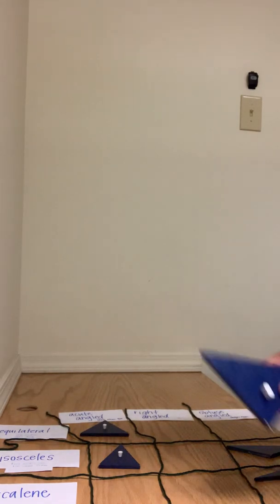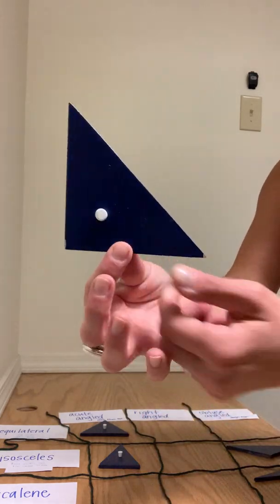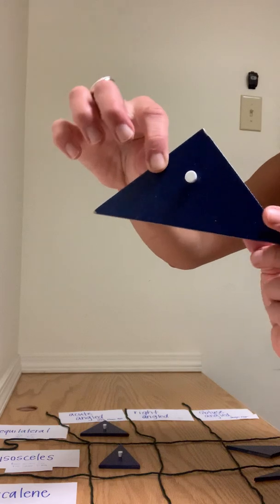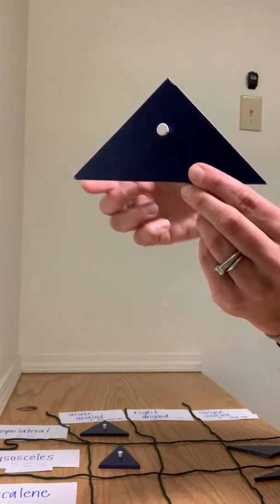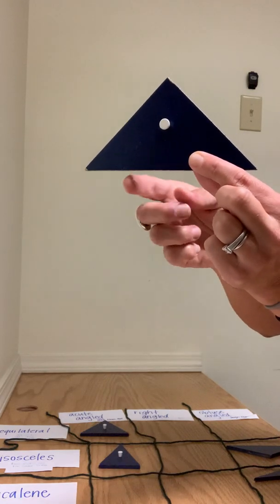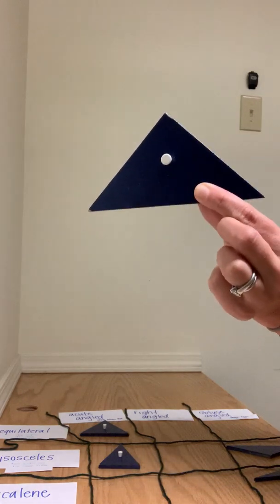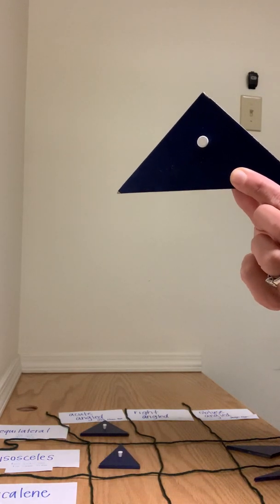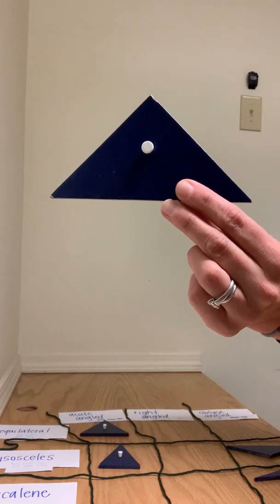All right, so next we have this one. So we have three angles. What type of sides? This one, no, those two are not the same, but this one and this one, those two are. So that is what kind of triangle again? That's gonna be our isosceles triangle again, isosceles.